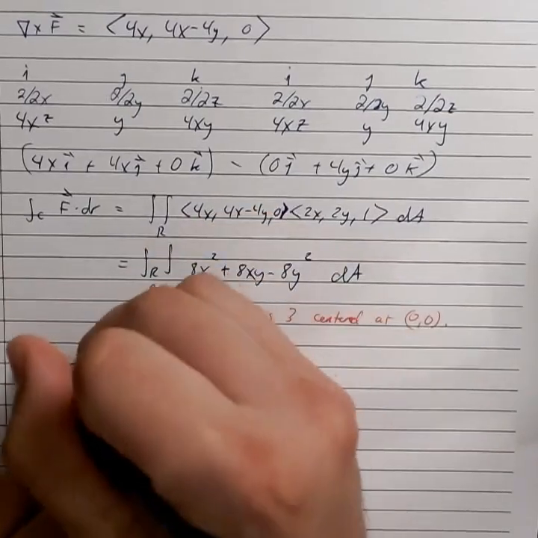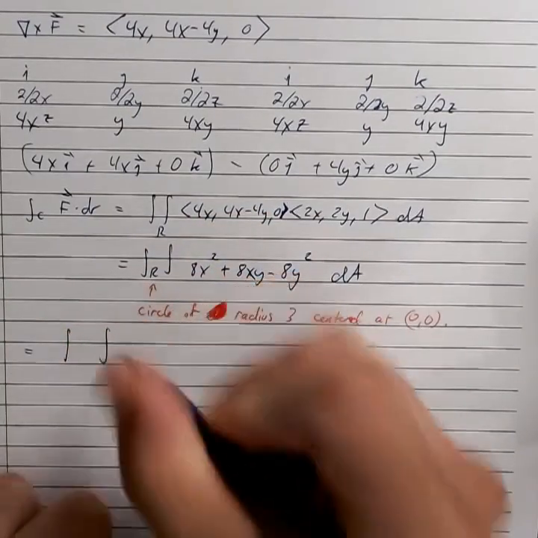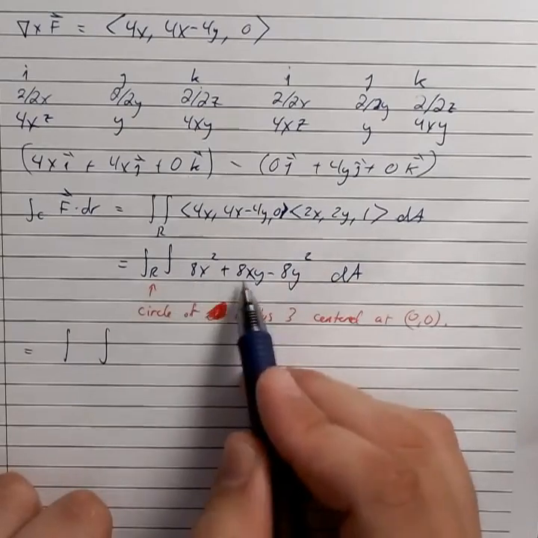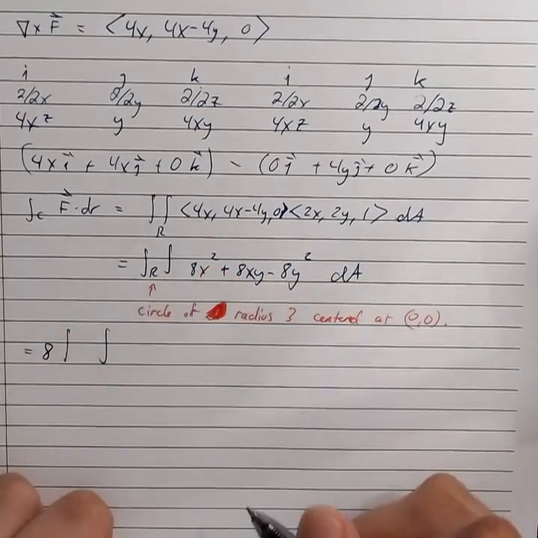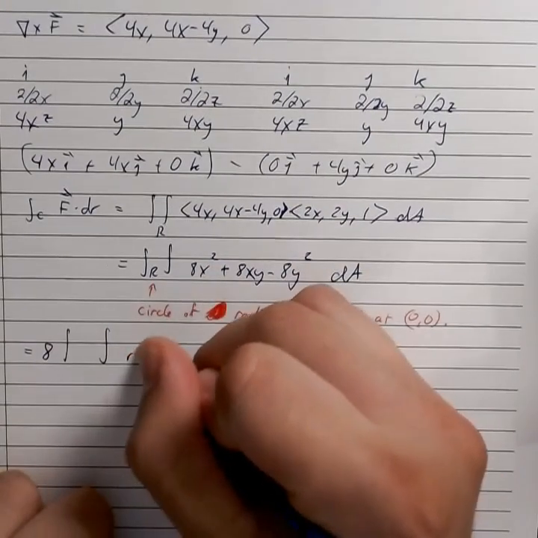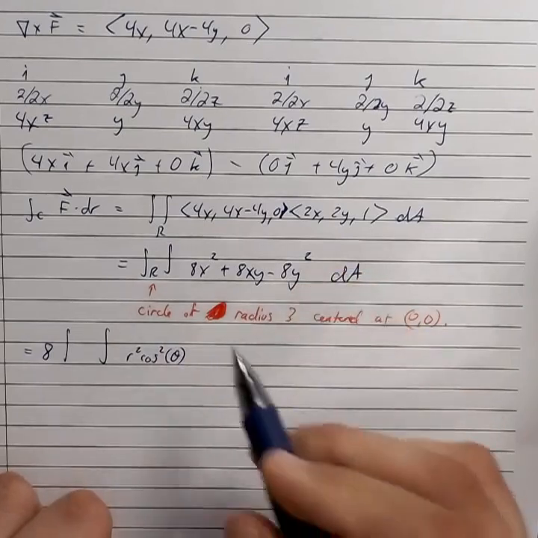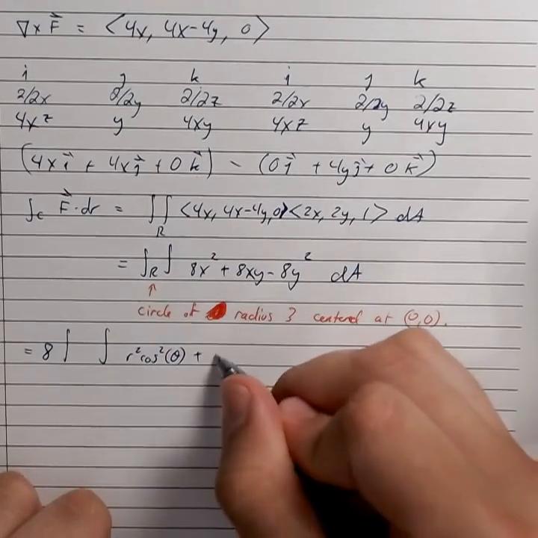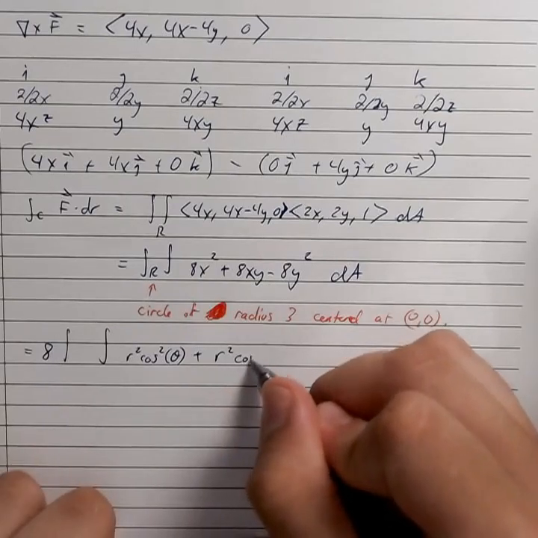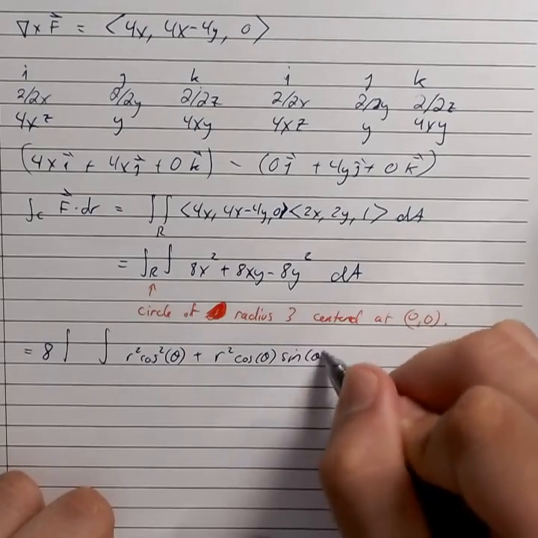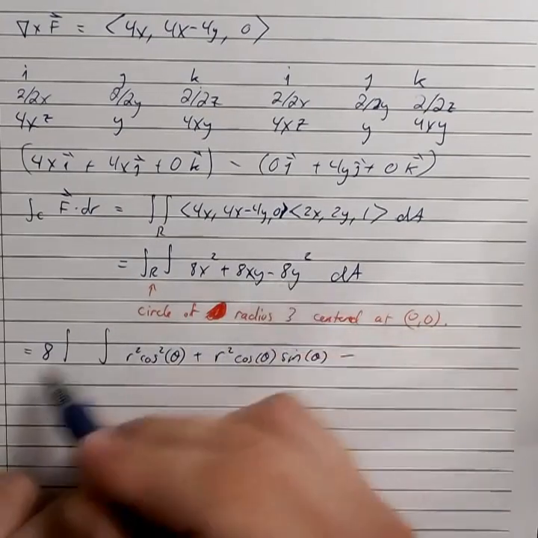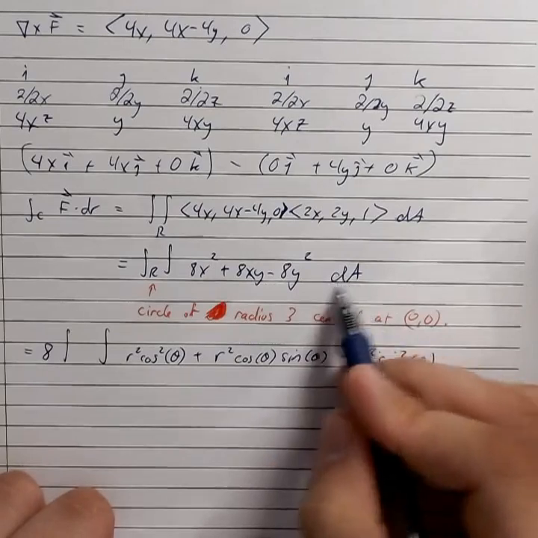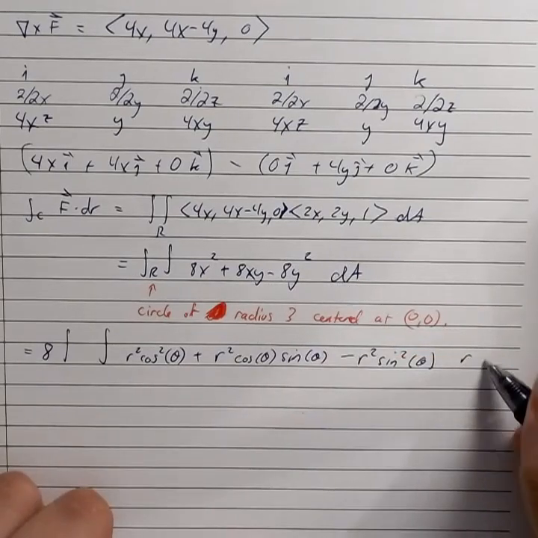Converting into polar, that's going to equal the double integral. Now we're going to use an iterated integral. Here, I noticed that 8 is a common factor, so let me just pull that out from the very beginning. My x squared is going to be r squared cosine squared of theta. My x times y is going to be r sine of theta times r cosine of theta, which is r squared cosine theta sine theta. And then here, I've got the minus. The 8's already been factored out. y squared is going to be r squared sine squared of theta. And then dA in polar coordinates is going to be r dr d theta.